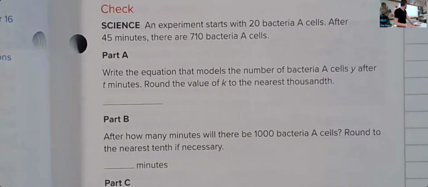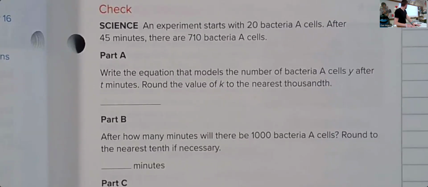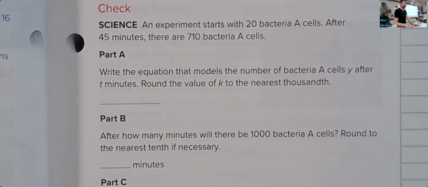So here we go. Science. An experiment starts with 20 bacteria A cells. After 45 minutes, there are 710. Is this exponential growth or decay? Growth. It started with 20, and now 710, so it's going up. Exponential growth.